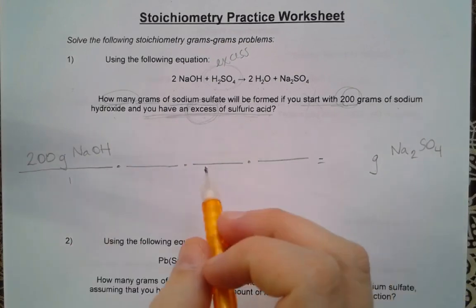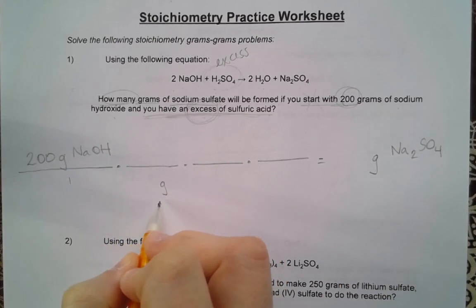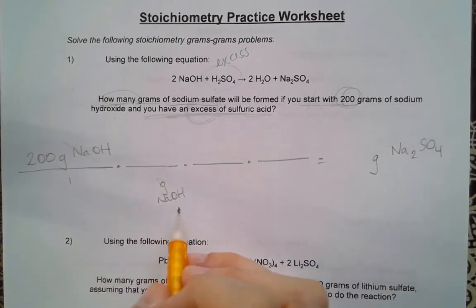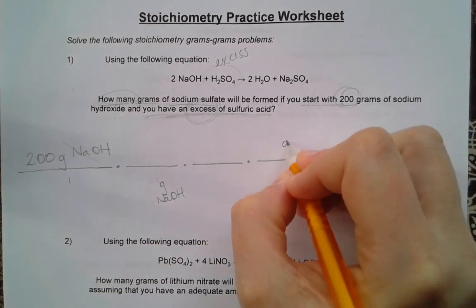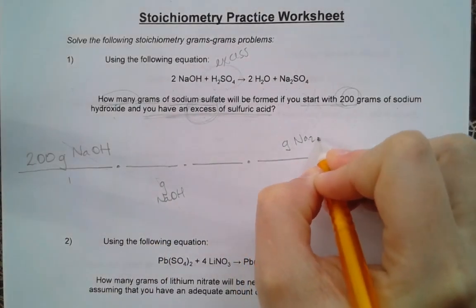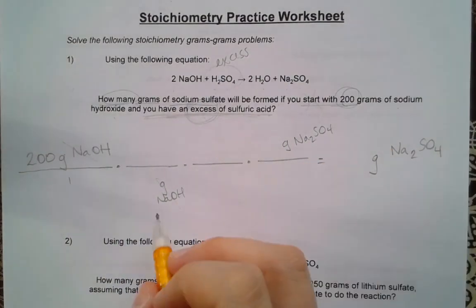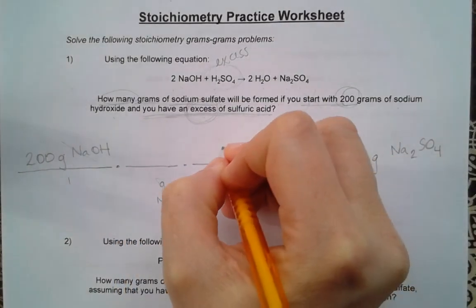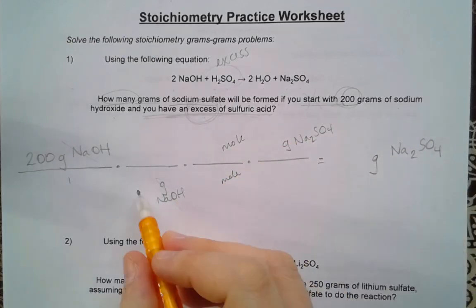I'll set up your template here and then let you do the rest of the math. You're going to take what you start with, cancel it out to the bottom, take what you want, that is what you want left on top. You're changing compound, there's a reaction here. There's this mole to mole step in the middle.